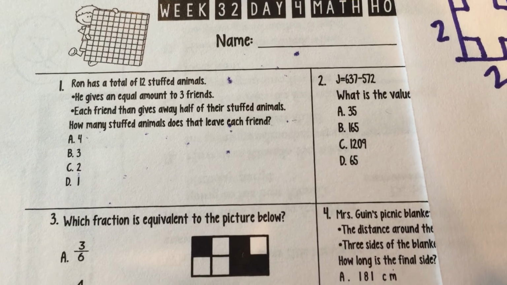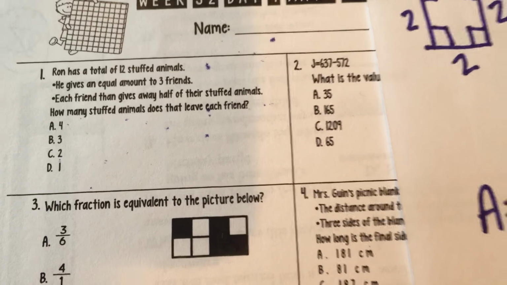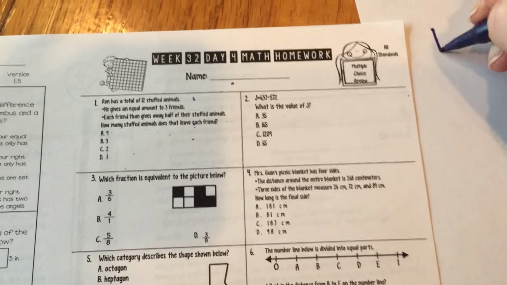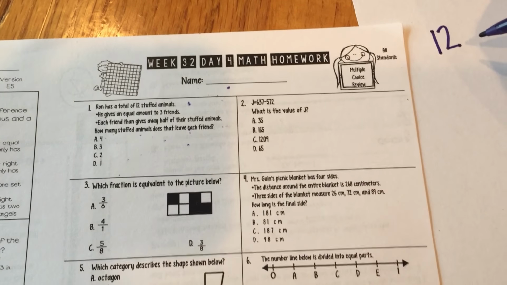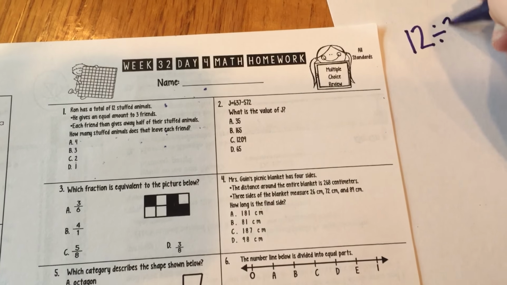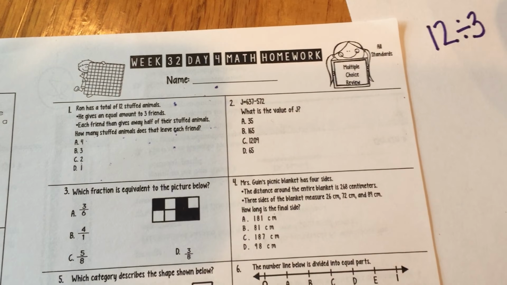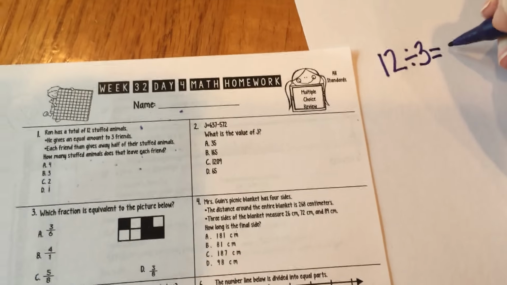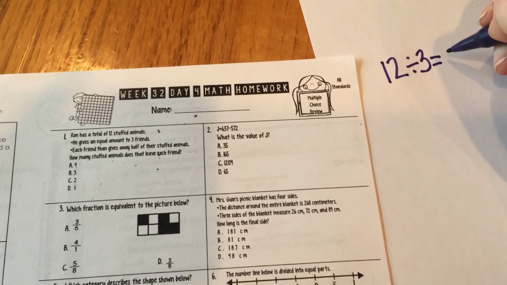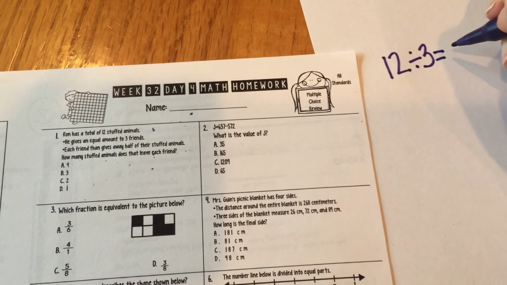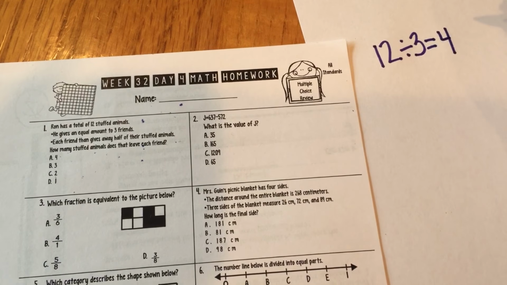We're moving right along. All right, it says, Ron has a total of 12 stuffed animals. Okay, I'm going to write 12 on my paper. He has 12 stuffed animals. He gives an equal amount to 3 friends. So he's dividing it among 3 friends. If he has 12 stuffed animals and he divides it among 3 friends, how many stuffed animals is each friend going to get? They're going to get 4, right?